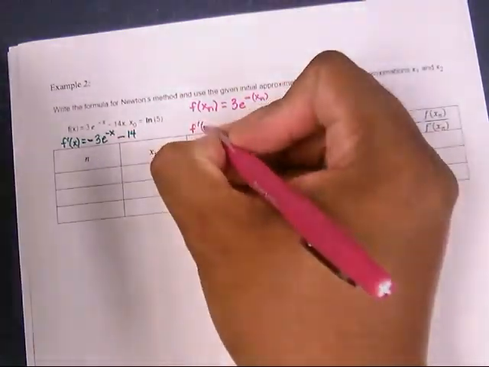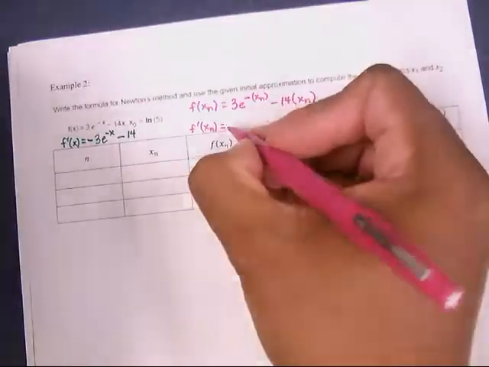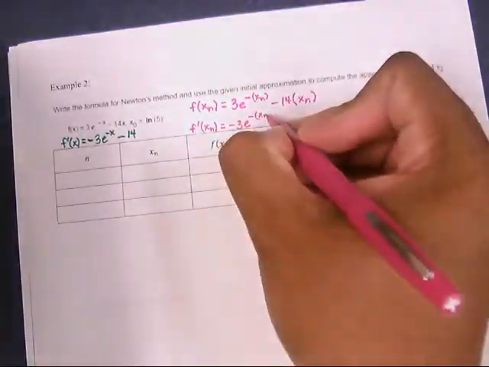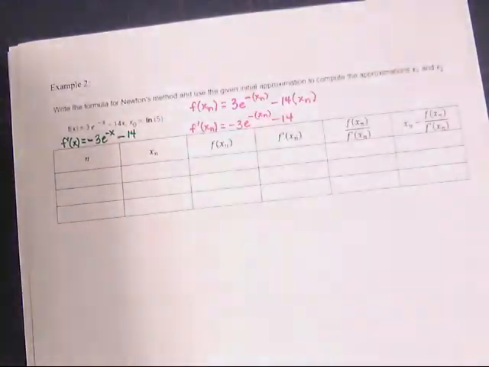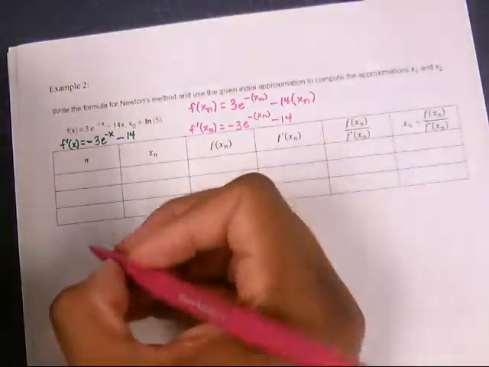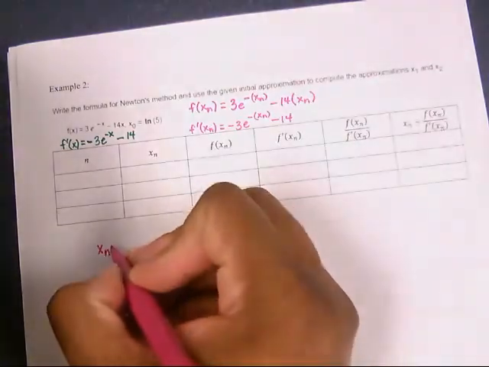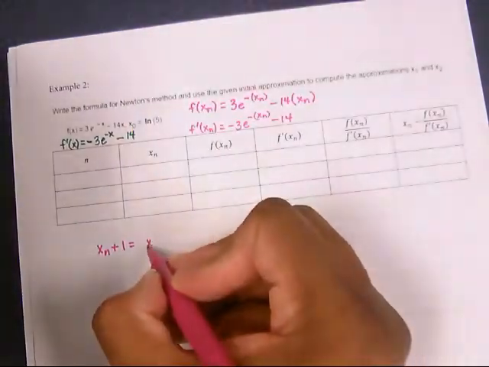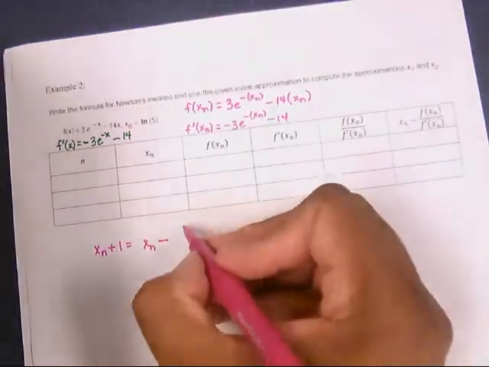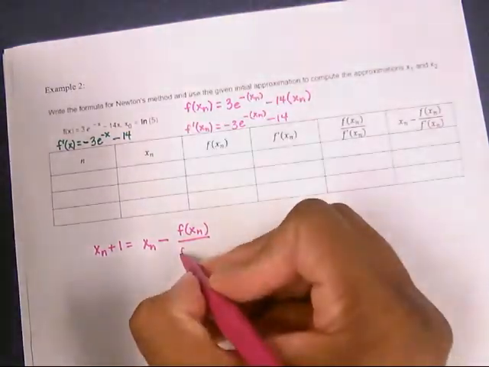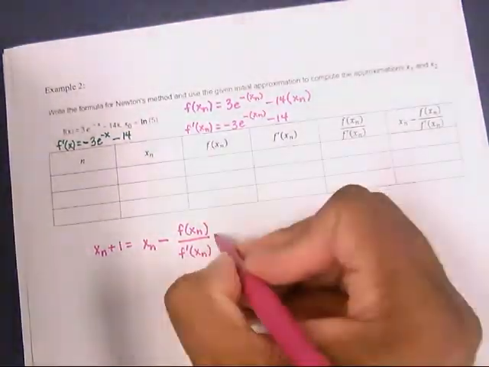So now, f prime of x sub n will be this. We got negative 3, and then e to the negative x sub n minus 14. Okay, so my x sub n plus 1 that I'm going to write down here at the bottom, that formula will be x sub n minus, and of course that's f of x sub n, and then divided by f prime of x sub n.